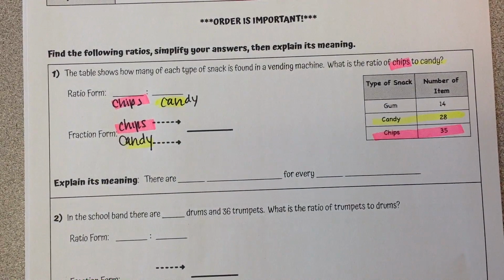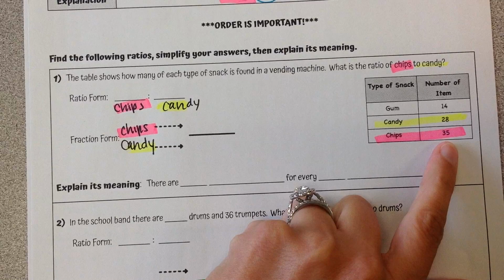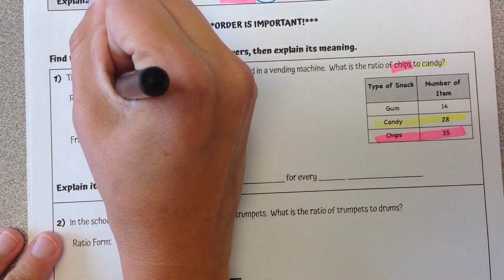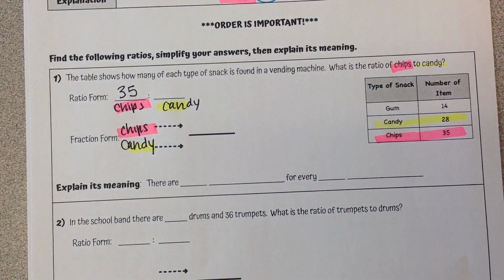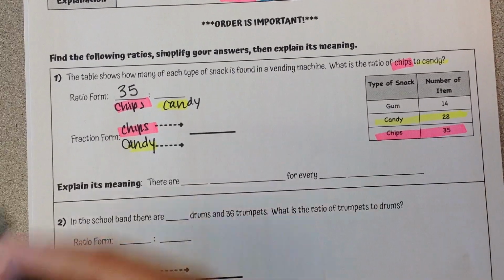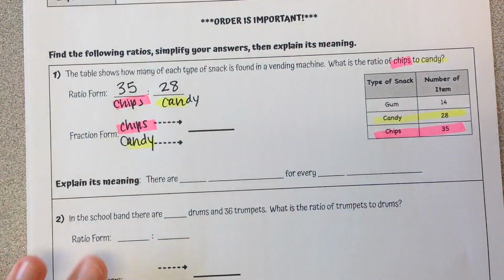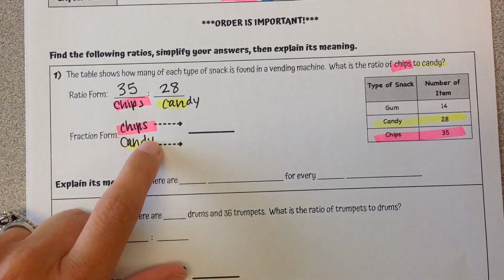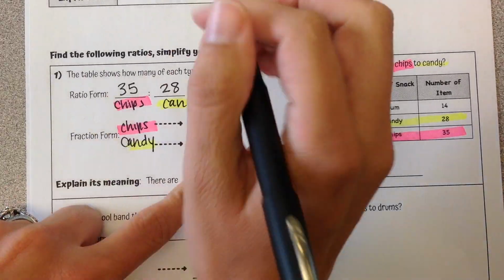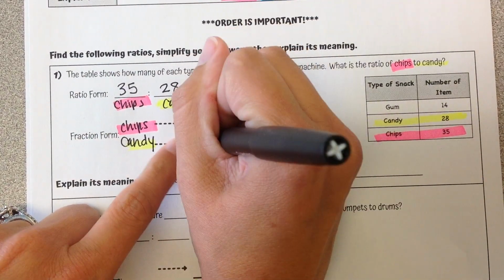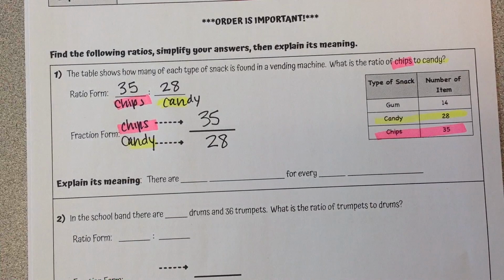What were we given? We were given 35 chips, so that's going first, to 28 candies. It's the same thing in the fraction form, but instead of left to right, it's top to bottom. So 35 chips to 28 candies.